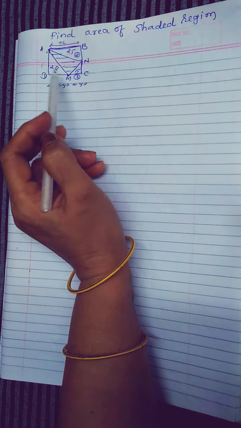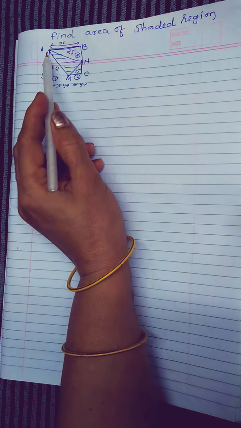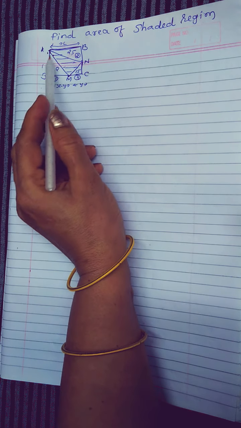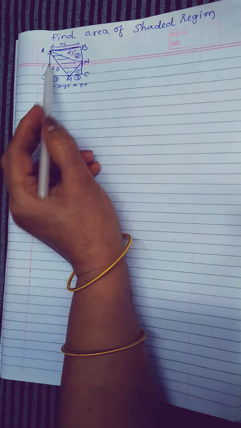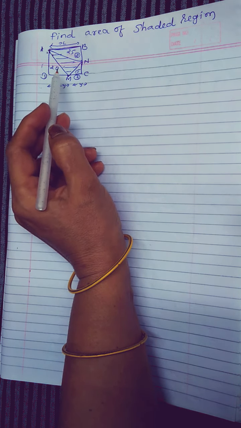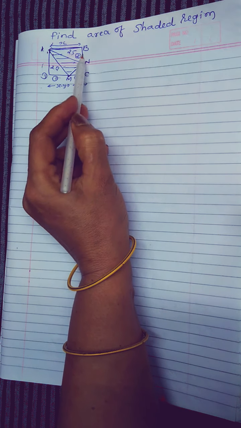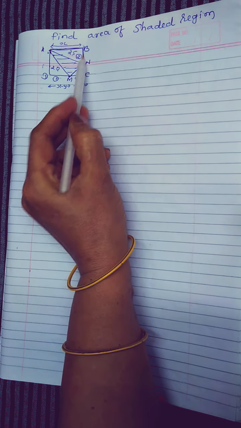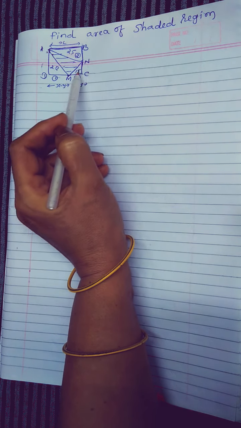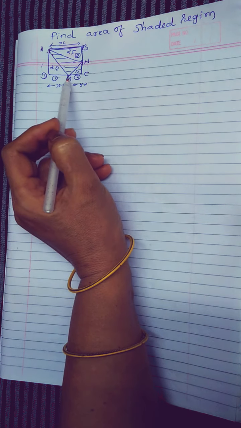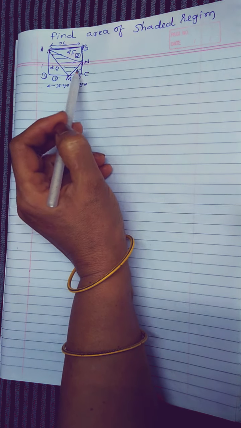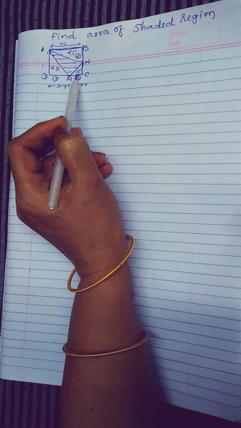First of all, we'll find out the height of the first triangle. This is the first triangle. Height means the breadth of this rectangle. That is the height of this first triangle, which we have to find out. And then for the second triangle, we have to find out the base. Base is BN. And for the third triangle, we have to find out the height. This one is the base and this is the height of the third triangle.